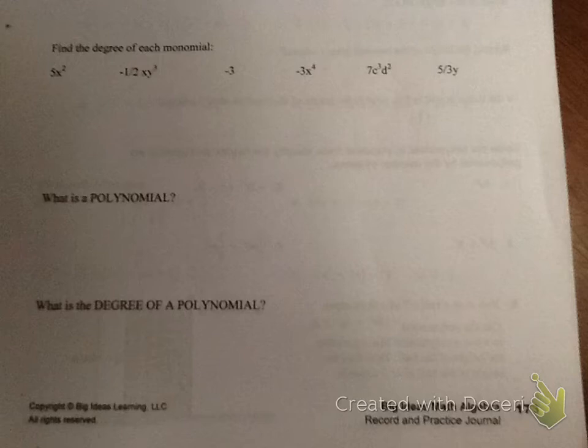When we're talking about a polynomial, poly, we know, means many. So a polynomial is many monomials. A polynomial does include monomials, though. So a polynomial is a monomial or a sum of monomials.